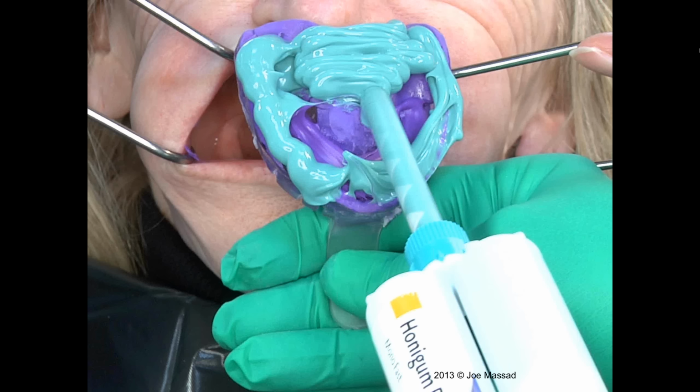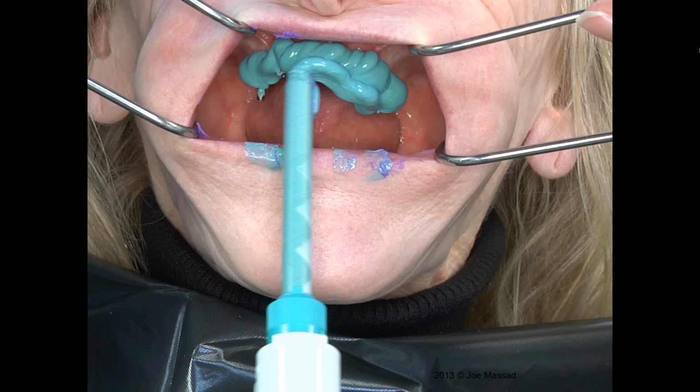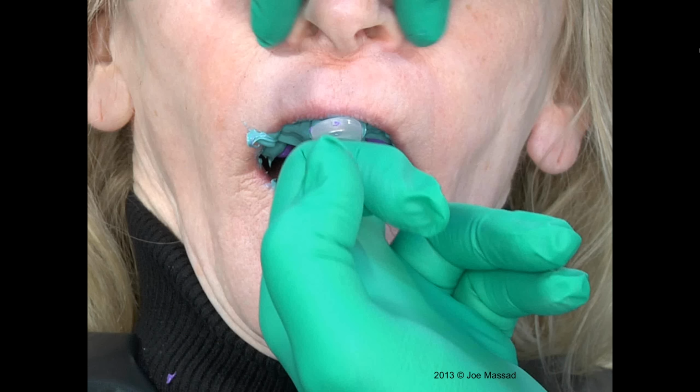And this is about a 2-minute set on the final material here. And then I should be able to take my finger and take all the material off wherever the heads of the locking screws are. You can see those right there. So now I can retrieve those very nicely.